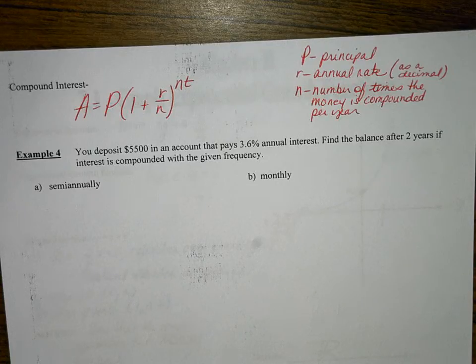Nope. Yep, semi-annually is half a year, so it's twice a year that they're going to do something with my money. What about daily? 365 times they're going to do something with my money. All right, so keep that in mind as we take a look at this situation.